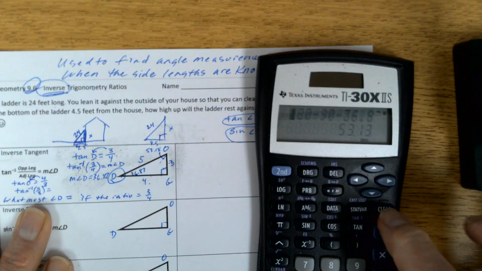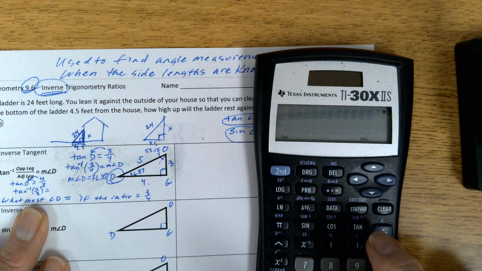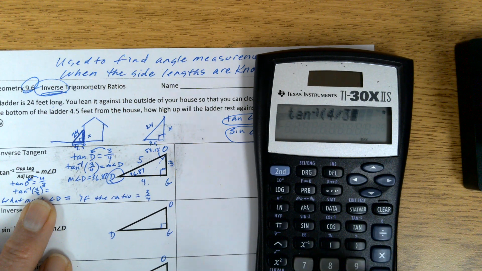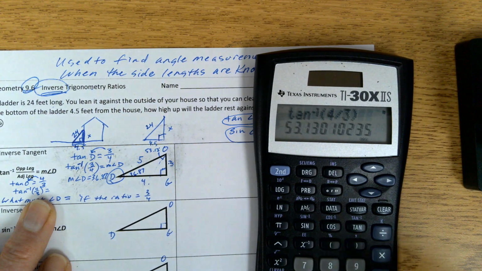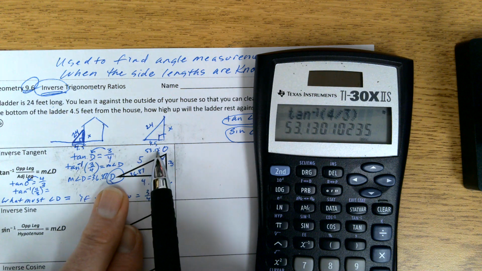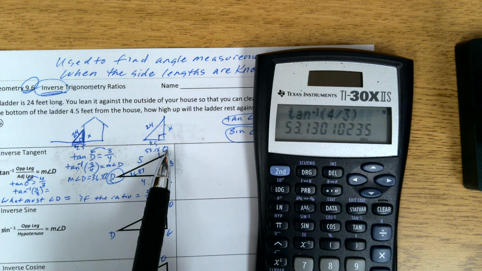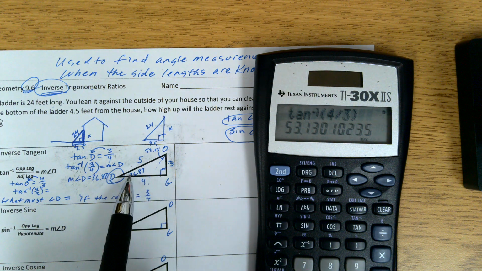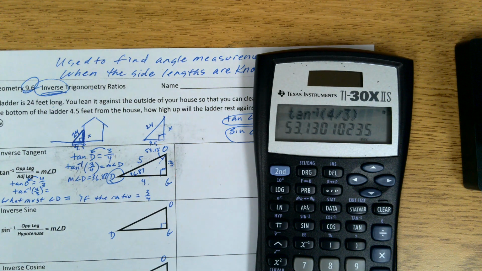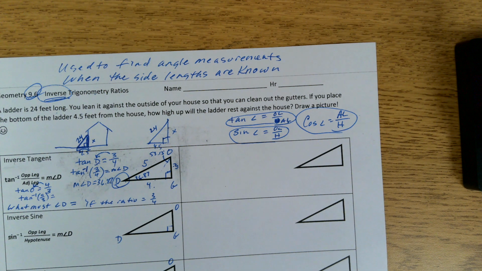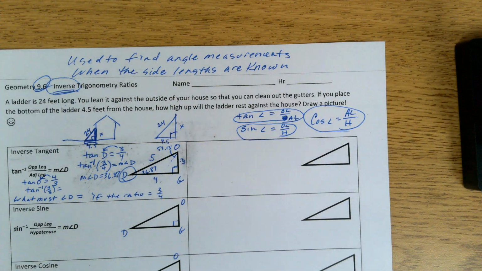So I'm going to clear it. Second tangent, right? This time I'm going 4 divided by 3. And the angle came out to be 53.13. So you could use either the tangent of O and get this angle, or the tangent of D and get this angle, but they're always going to add up to 180 if you do it all right. That'll come in later. I guess I could have done one here and one there.